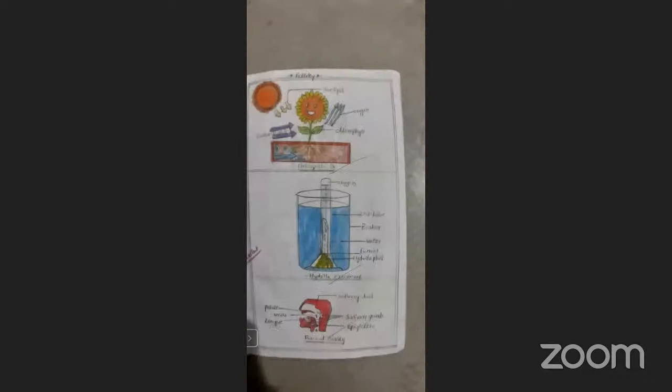One yeast, two mushrooms, three cuscuta, four leeches. In that again, A option 1 comma 2, B option 3, C option 3 comma 4, D option 1. Like that you have to check and write that. Okay, fill in the blanks, then choose the correct answers.